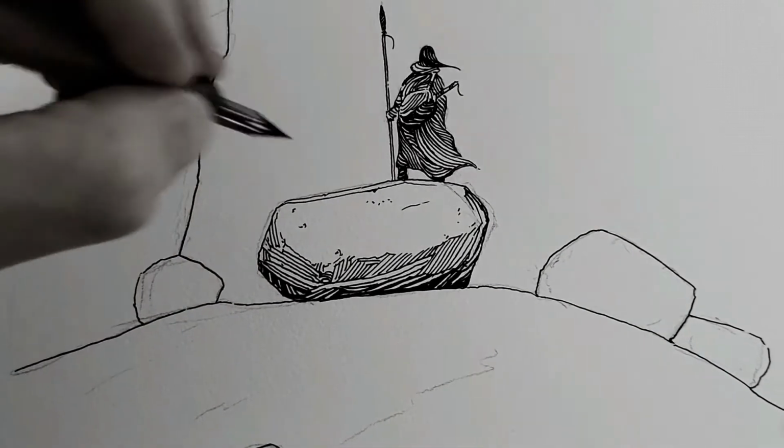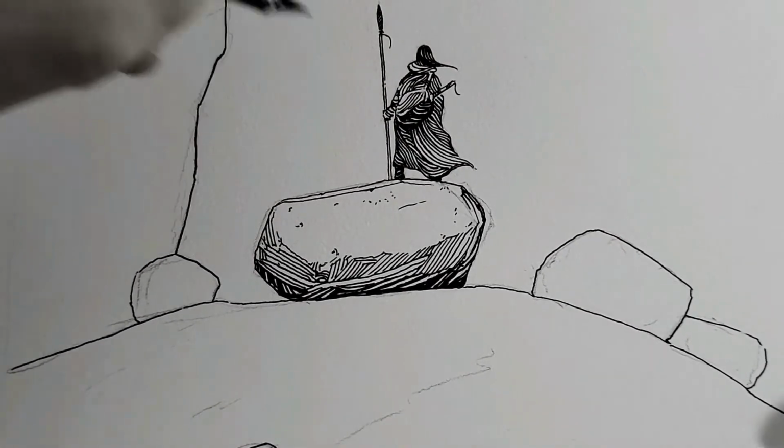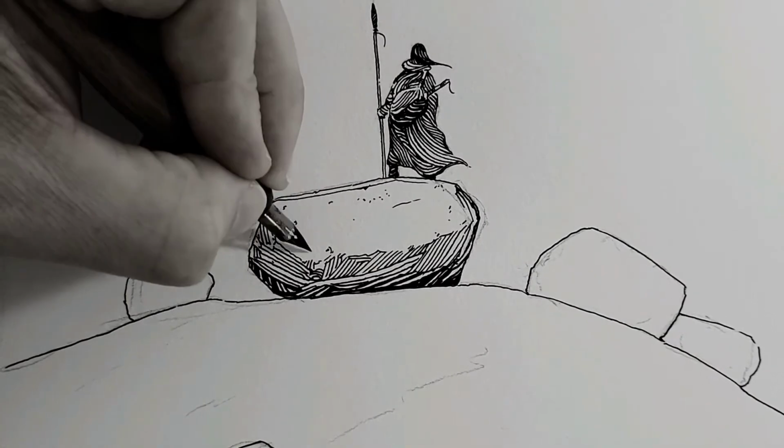So putting a person in this drawing really gives it a scale that you otherwise would have a hard time getting a feel for.